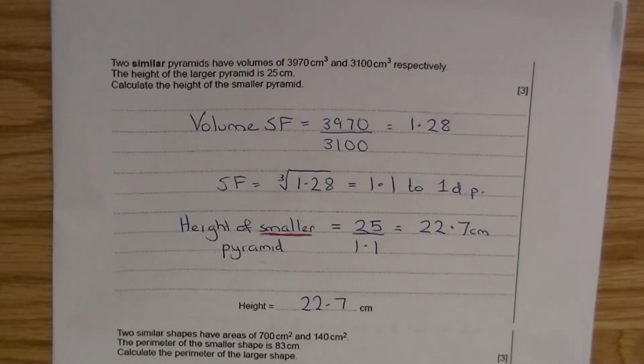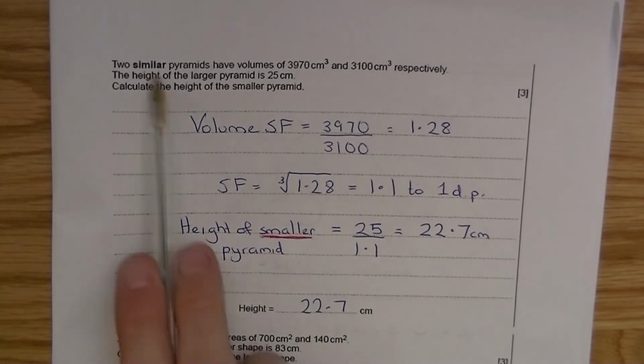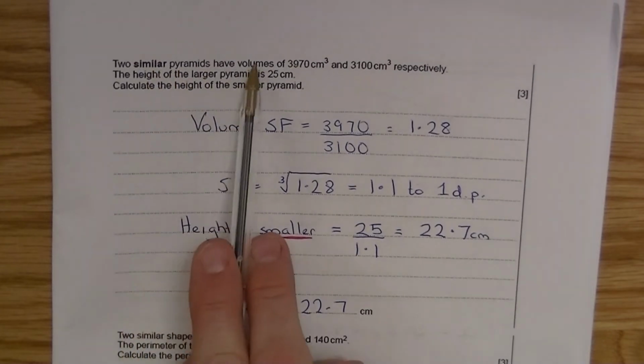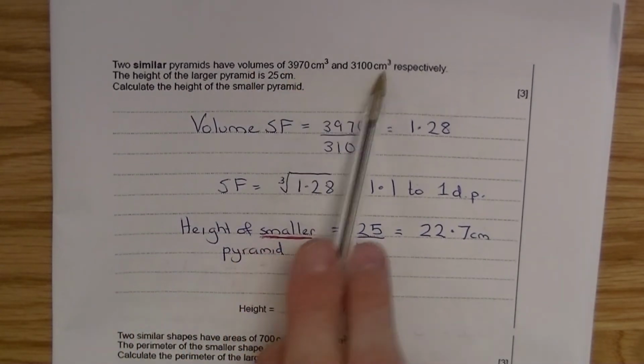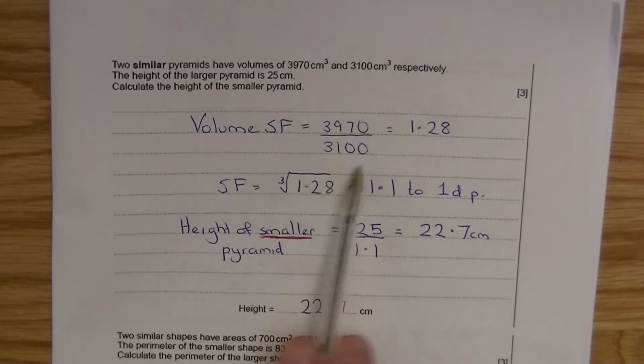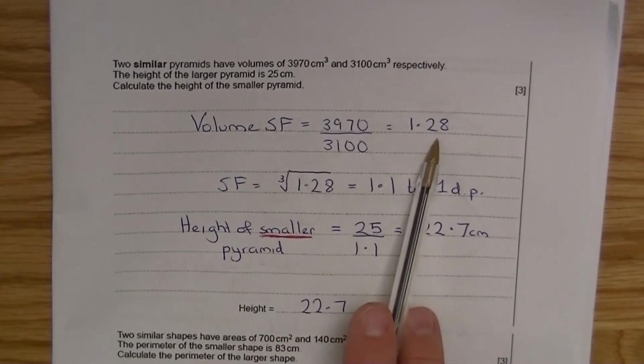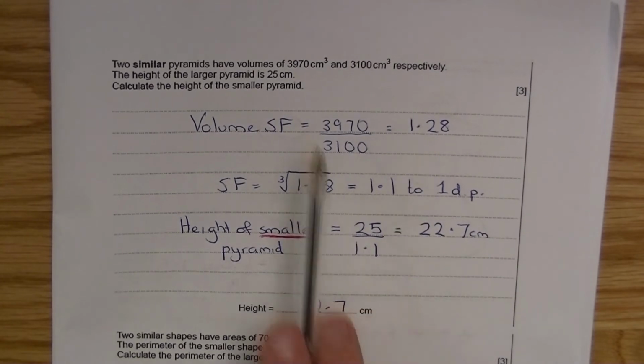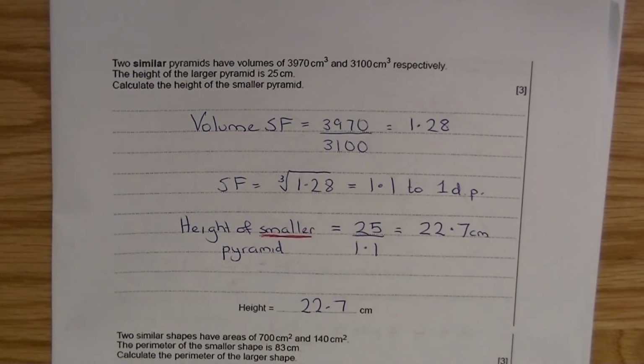Now, how does that play out in the question? Let's have a look. In this one, I'm told two similar, put it in bold, highlight for me, pyramids. These are volumes, not the sides. So if I divide big by small, what I'm working out here is the volume scale factor. However, they go on to mention working out heights. The height of the larger one is 25. What's the height of the smaller one? Well, I don't want to be using the volume scale factor there. I want to be using the length or the main scale factor.